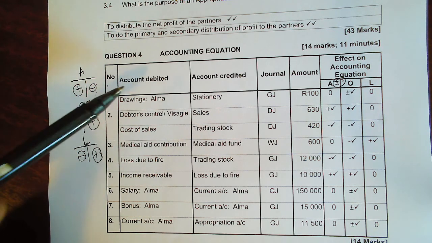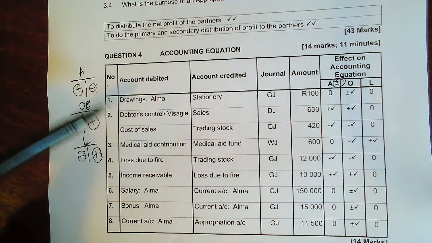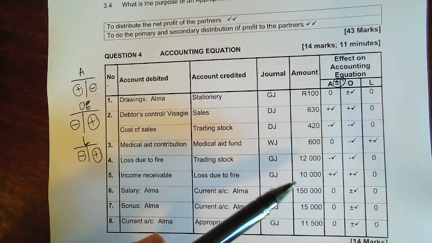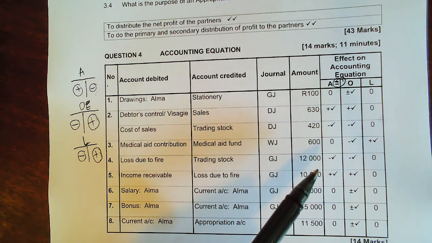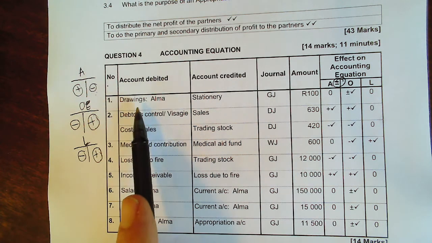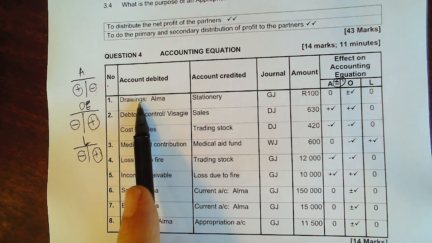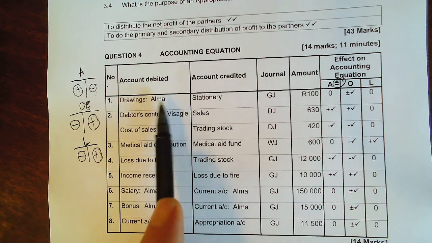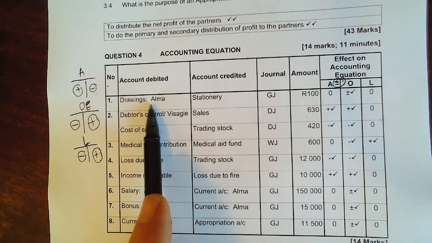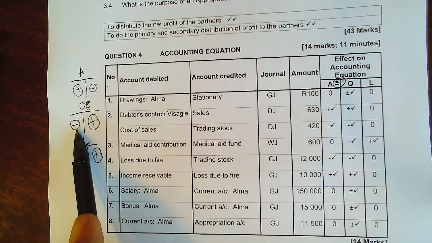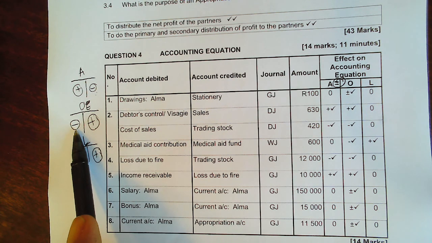Now, the last part of this overview is, how do these relate to each other? Let's say I look at drawings. I must classify it first. So drawings is an owner's equity account, right? And it's written on the debit side. That means it is decreasing. The value is written on the debit side, so it's decreasing the value of the owner's money.